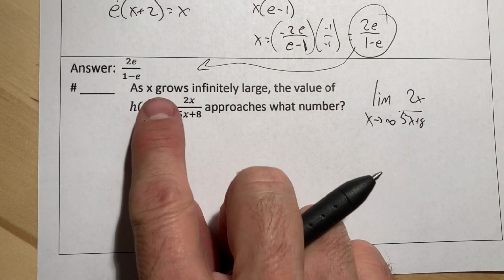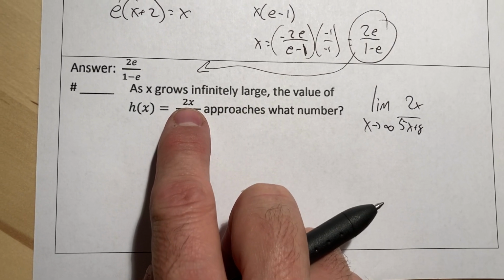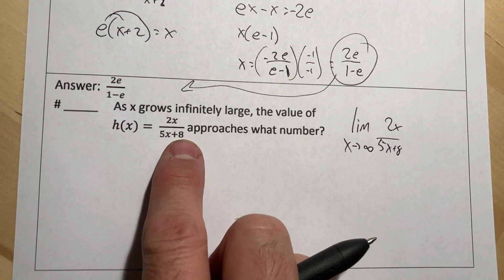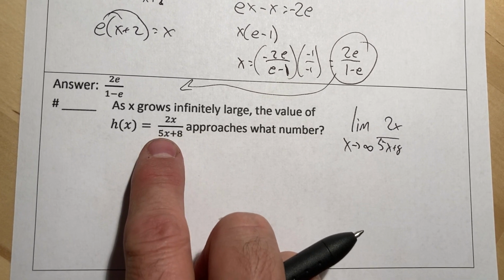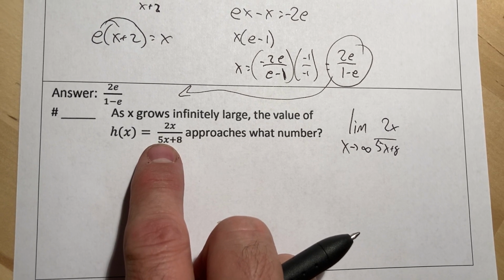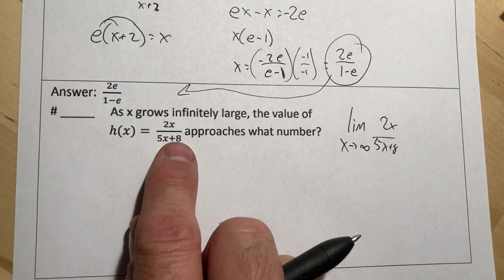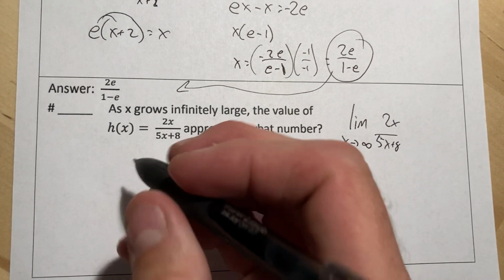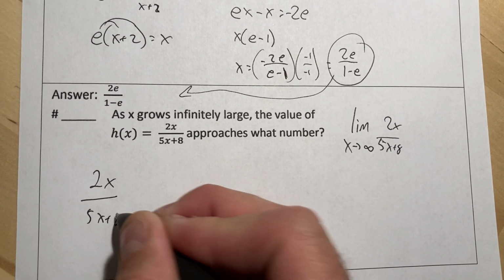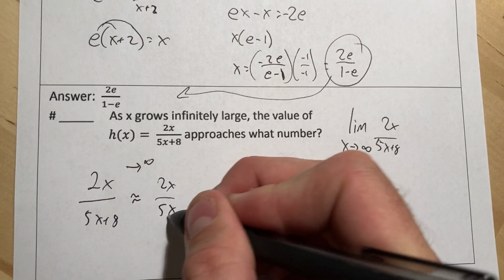But let's go here. As x grows infinitely large, really, really, really big, this is 2 times huge. This is 5 times same huge. Plus 8. If x was like 2, this 8 makes a big difference. But if x is like a bajillion, 2 huge, 5 huge, plus 8, how much does this 8 really affect anything? So I'm going to use very loose notation right here. 2x over 5x plus 8 at infinity is really just 2x over 5x, isn't it?